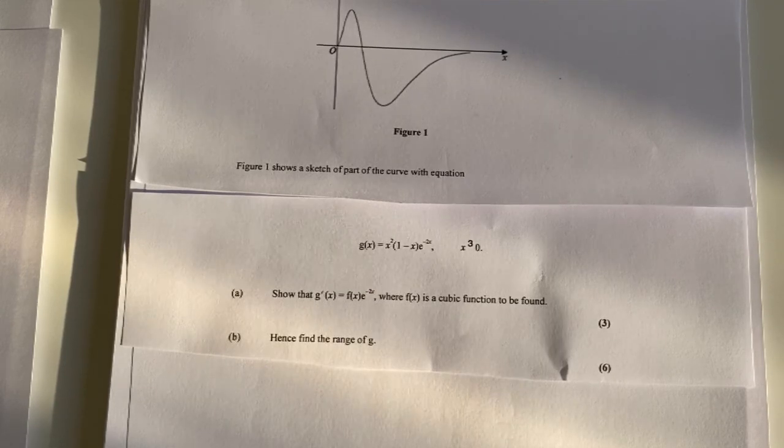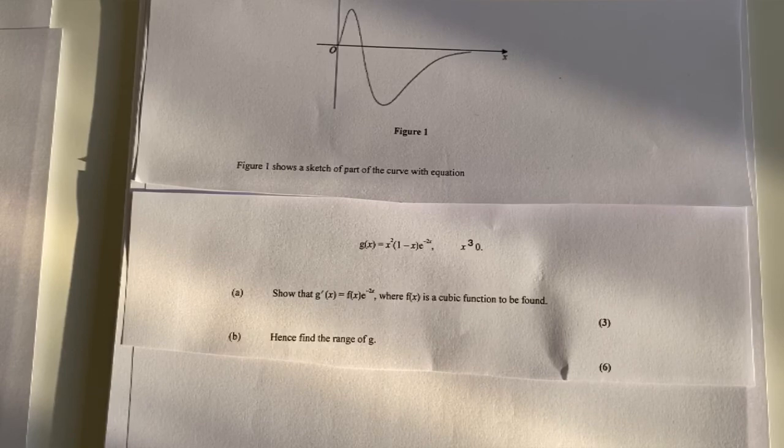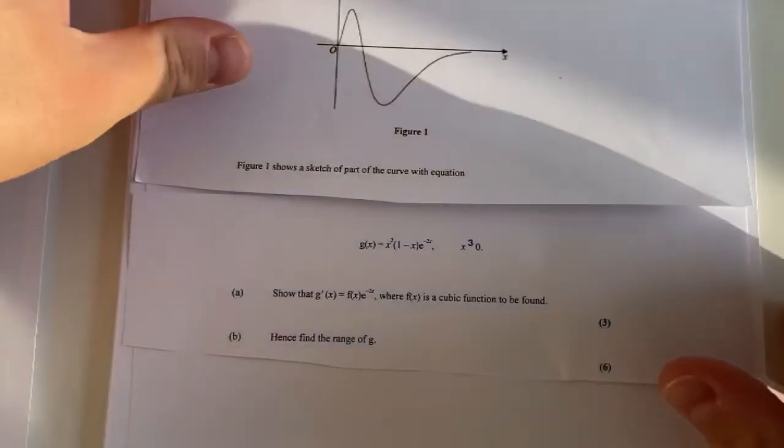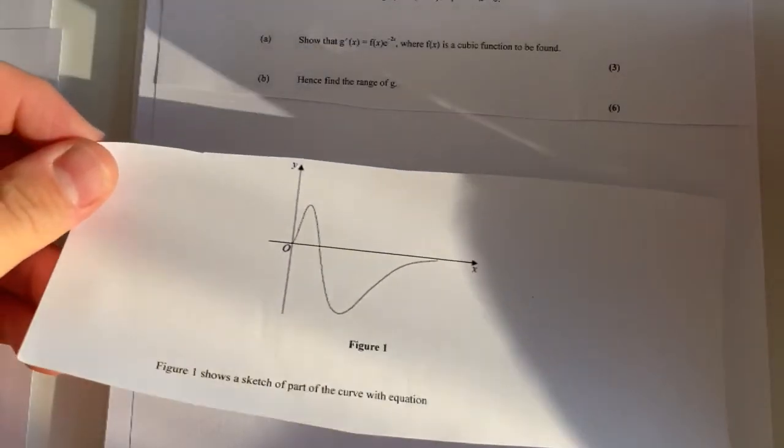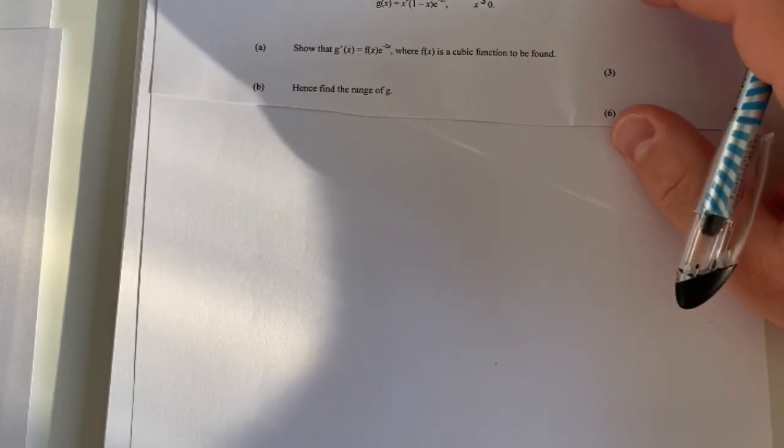So take a few minutes to try that question and pause the video, then come back and look at the solution. Right, so for all intents and purposes, at this point, I do not need that graph. We will refer to that in a little while, but for now, we do not need the graph.